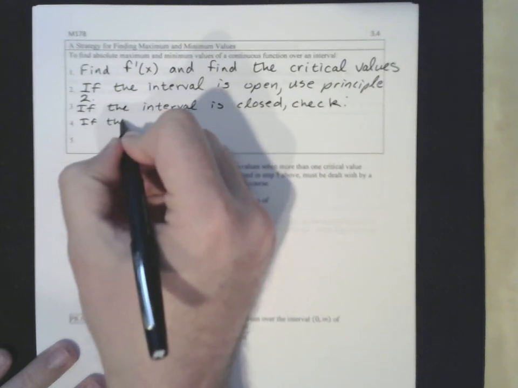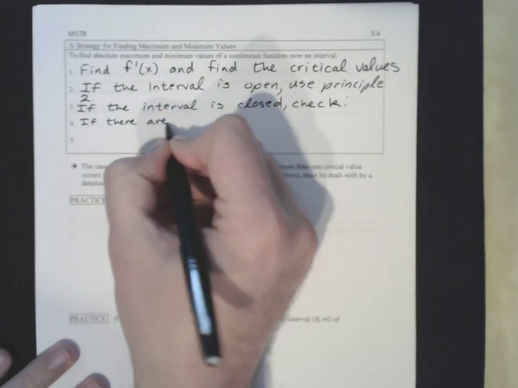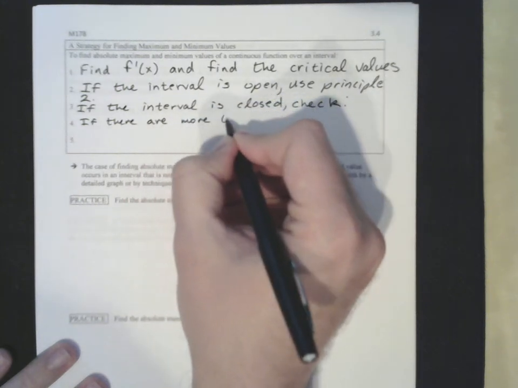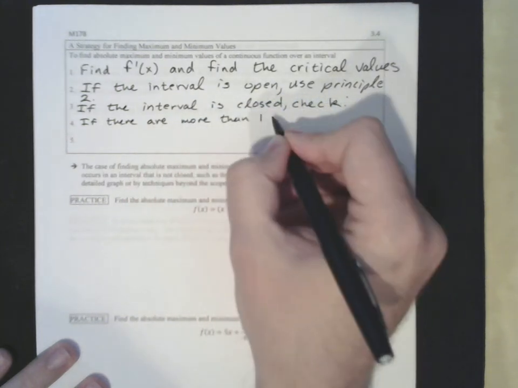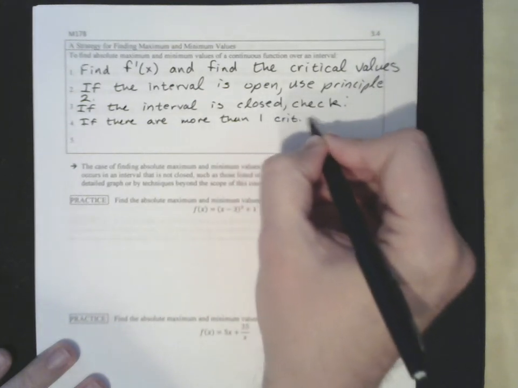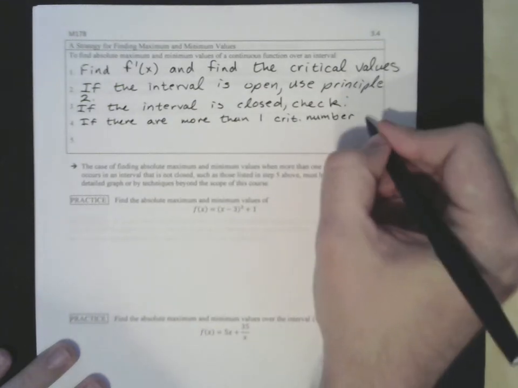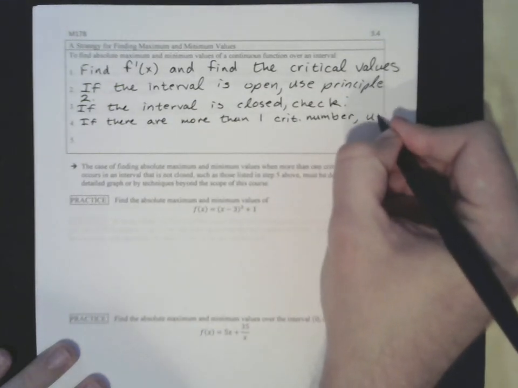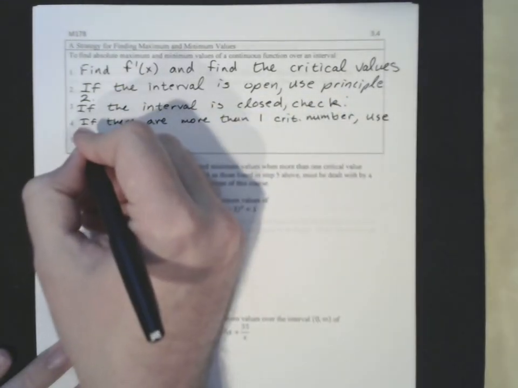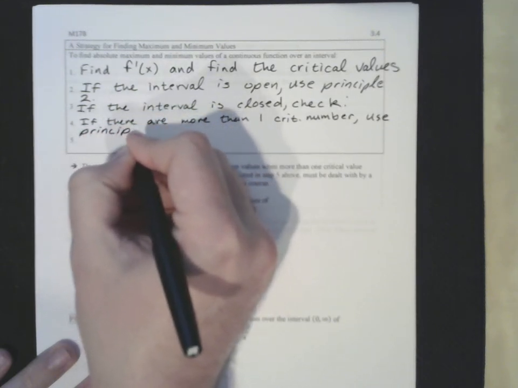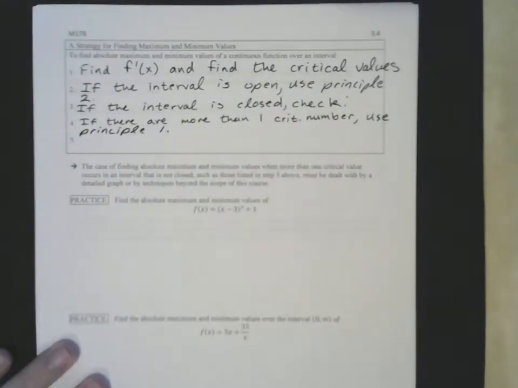Number 4, if there are more than one critical number, critical value, use principle 1. Because principle 2 doesn't handle multiple criticals.